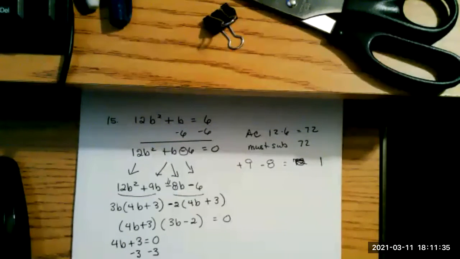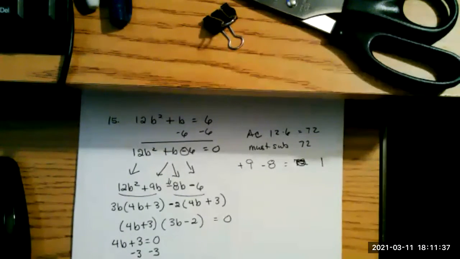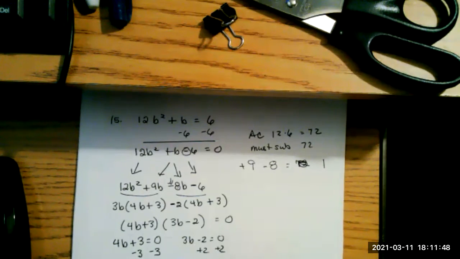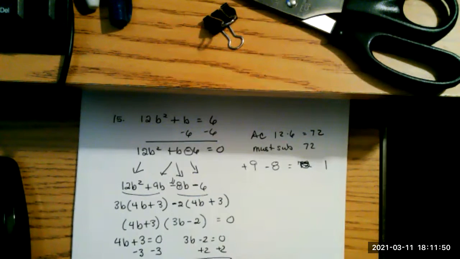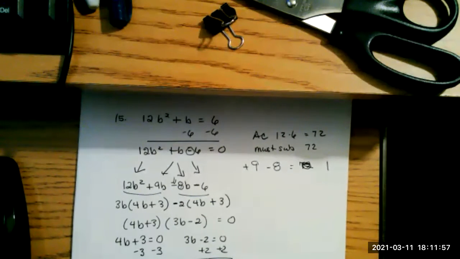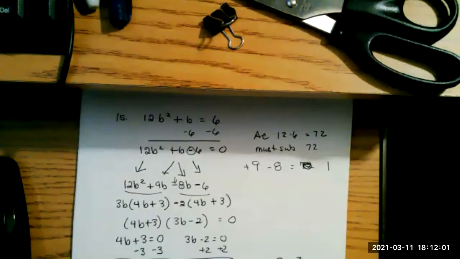So we have 4B equals negative 3. Divide out your 4. So B is negative 3/4. Then your 3B minus 2 equal to 0. On that one, you would add 2, and you get 3B is 2. Divide out your 3, and B is 2/3. So your answers are B equals negative 3/4 and positive 2/3.